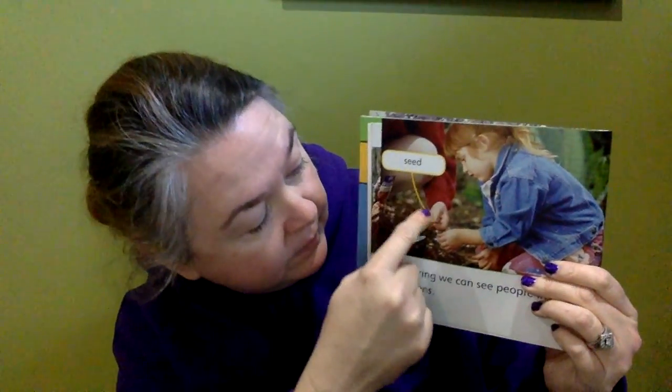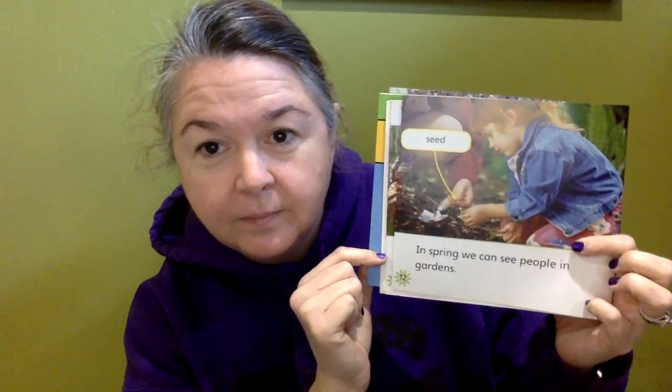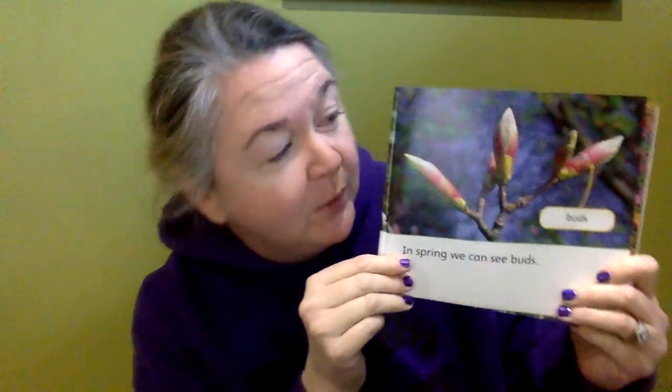In spring, we can see people in gardens. I see a label. The seed. In spring, we can see buds. Hey, there's a vocabulary word too. And it's pointing to the bud. Looks like it's the beginning of a flower.